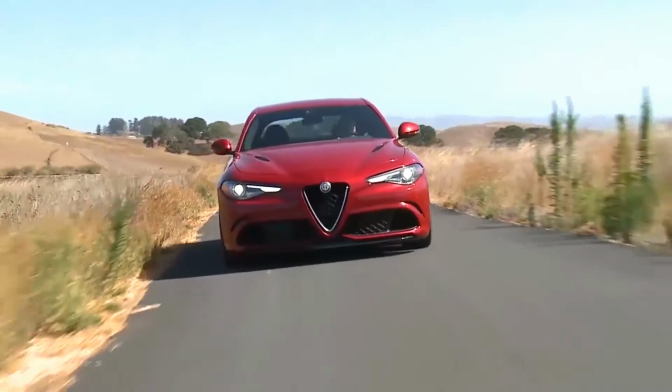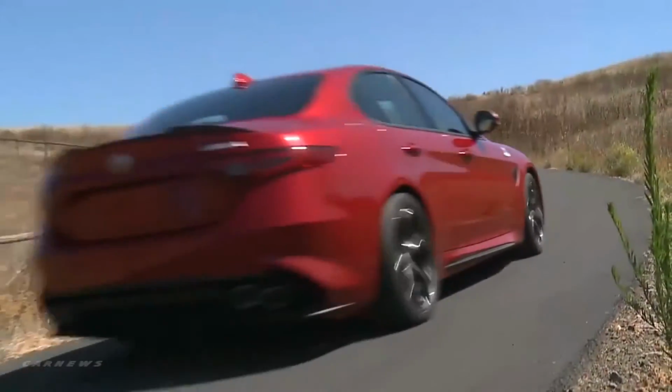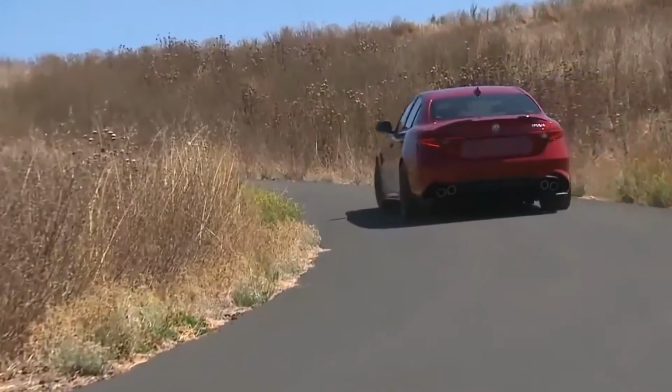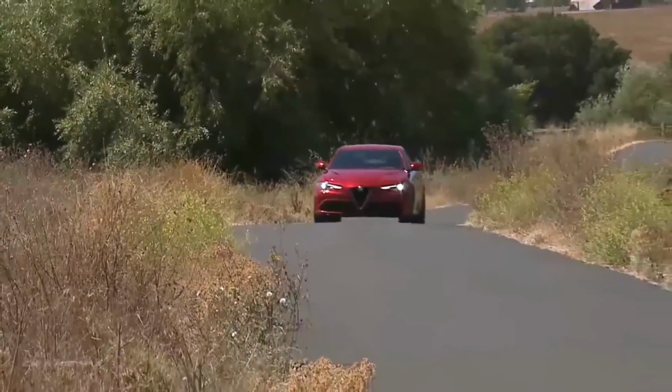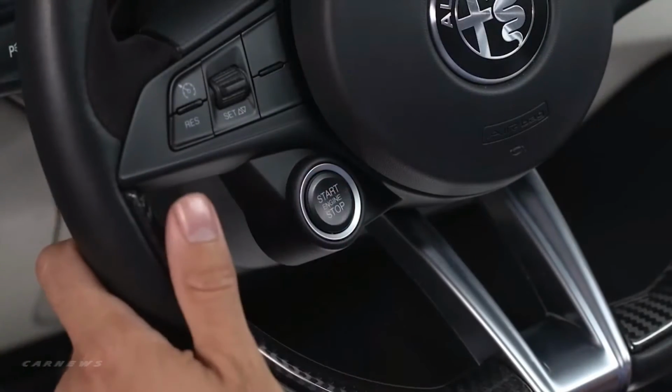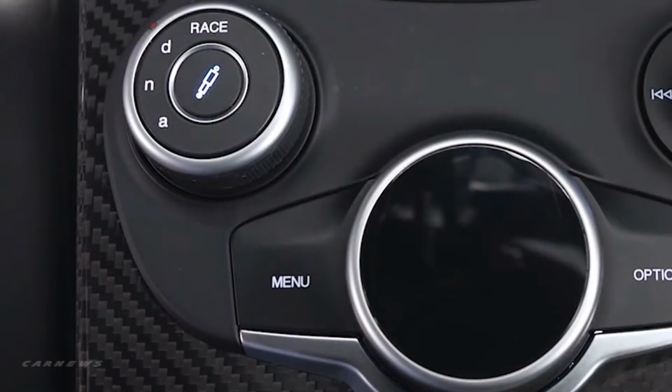The DNA system reverts to its last used mode on engine restart. It does not automatically revert to normal mode. The one exception here is race mode. If you turn the ignition off while in race mode, the vehicle will switch to dynamic mode on restart.